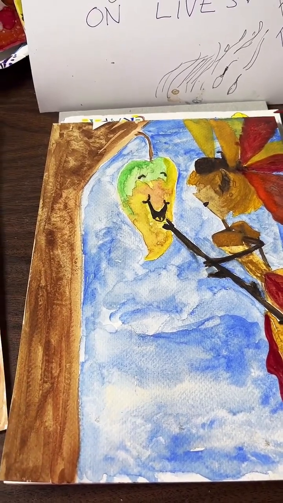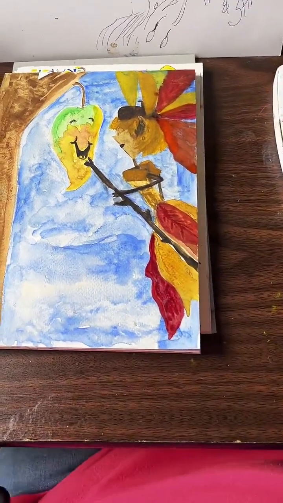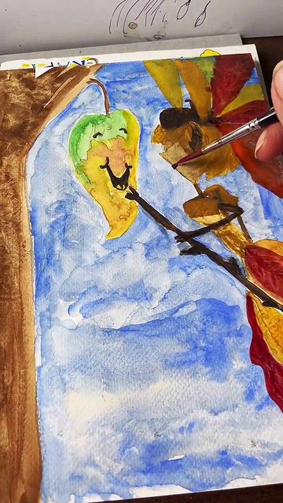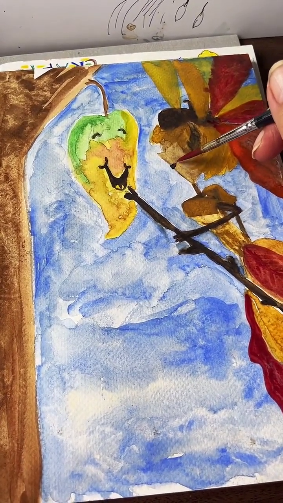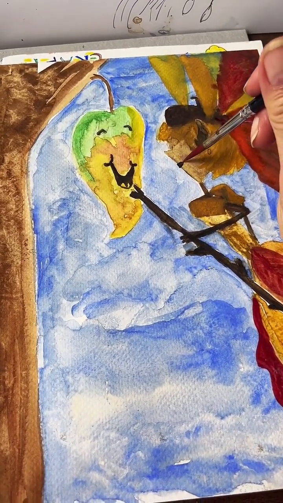Laura's saying it looks awesome. It's getting there. I'm happy with her mouth, but I want to give her a little bit more of a smile.